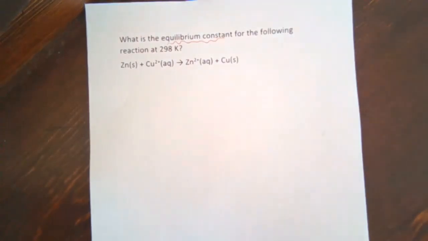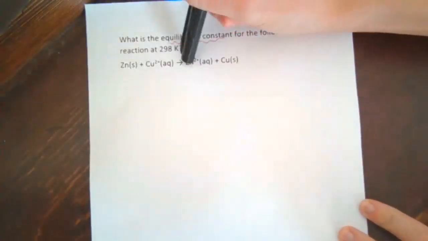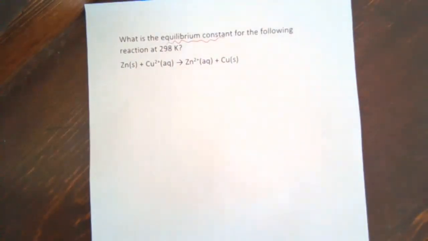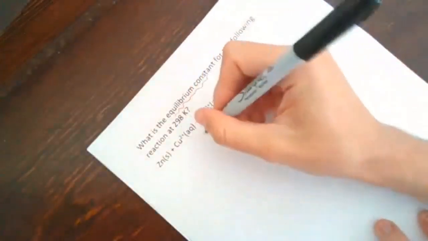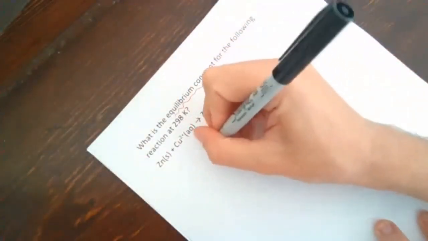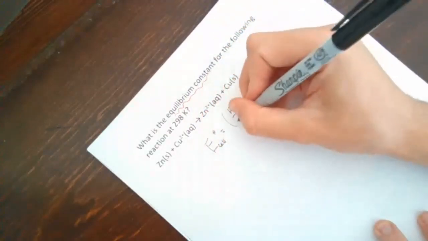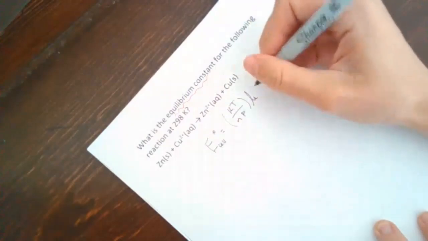But one of the things we want to note about this reaction in particular is that it is a redox reaction. We can see that we have an element becoming an ion, which means we have to be moving around electrons, and an ion becoming an element. So that implies that there is definitely a flow of electrons. If that's true, then we can always relate that using the equation E cell naught is equal to RT over nF ln of K equilibrium.